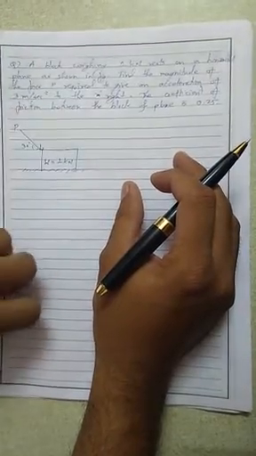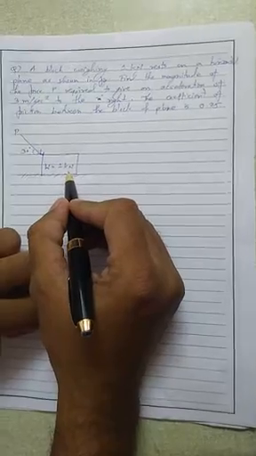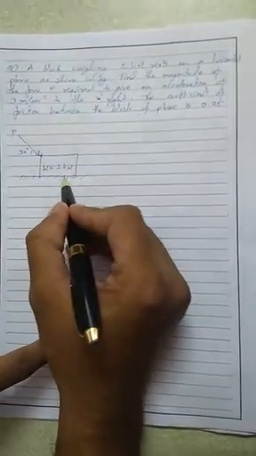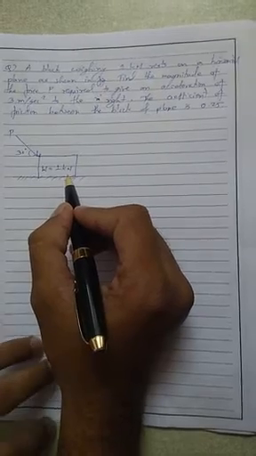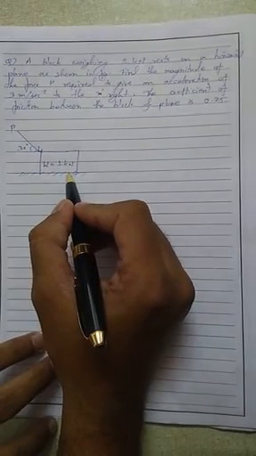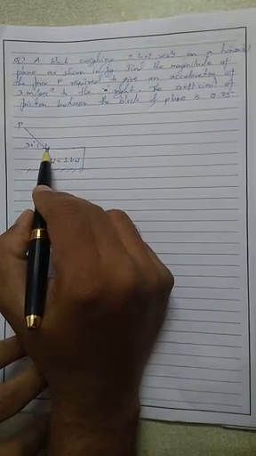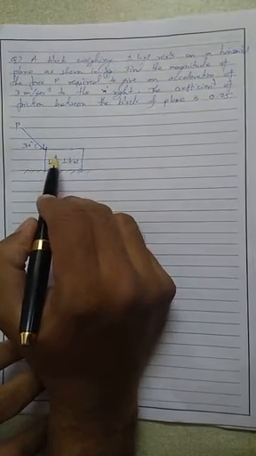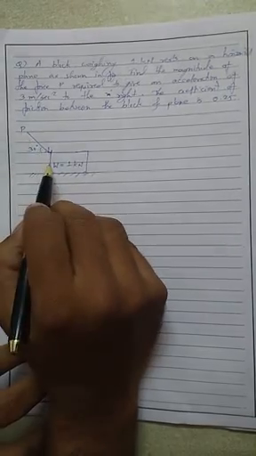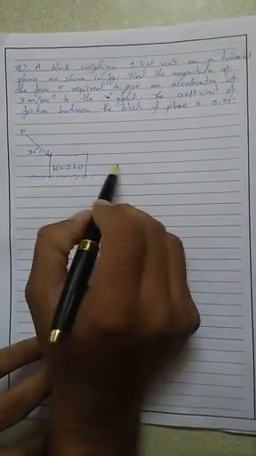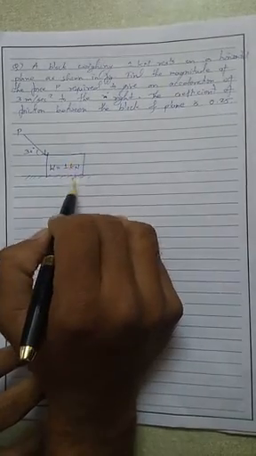So the first problem is a block weighing 1 kilonewton. The weight of the block is 1 kilonewton, resting on a horizontal plane as shown in the figure. We have to find the magnitude of the force P required to give an acceleration of 3 meter per second square to the right. That is, we have to find the force P to move this body with acceleration 3 meter per second square. The coefficient of friction between the block and plane is 0.25.